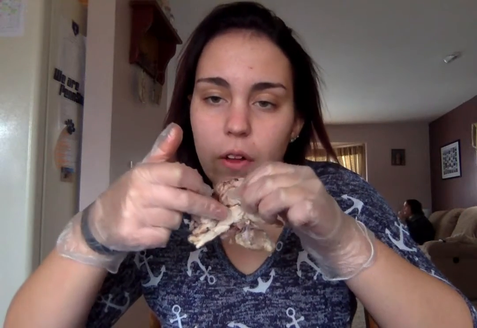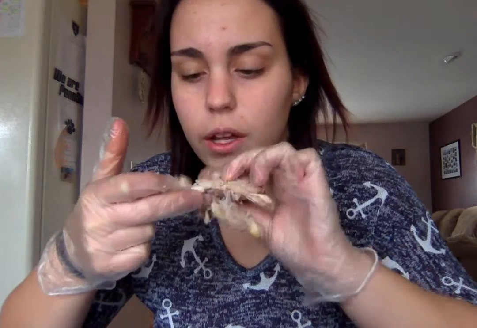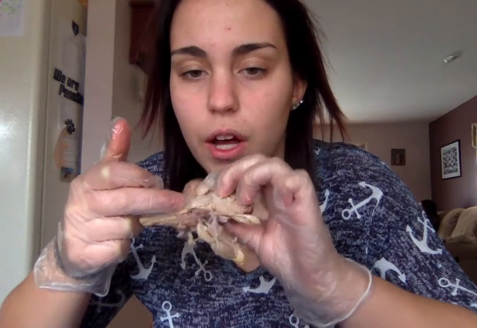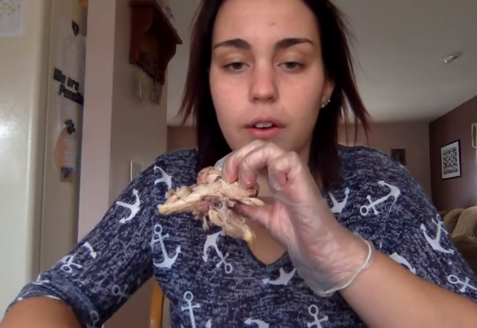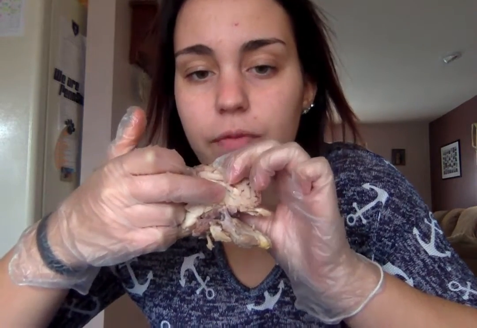And then we saw the pituitary gland that follows that right here. That is that area right in here. This is the pituitary gland. And then right above that is the hypothalamus. And then above that area is the thalamus.